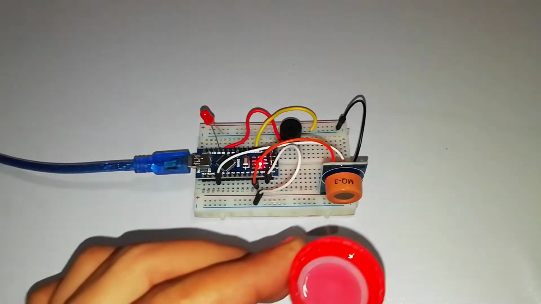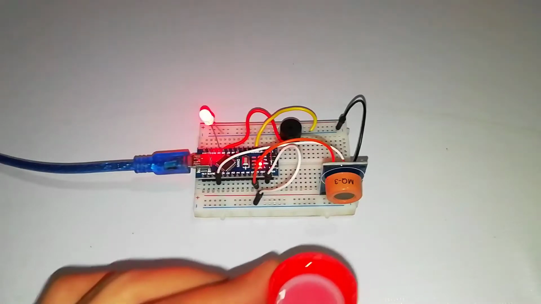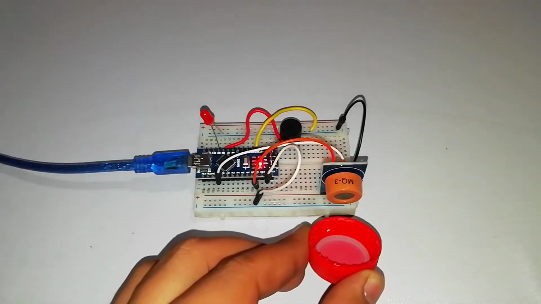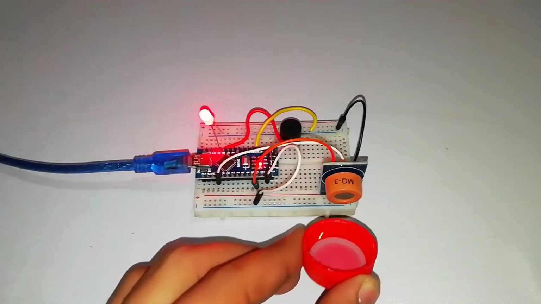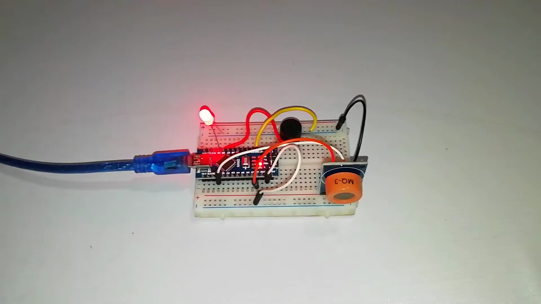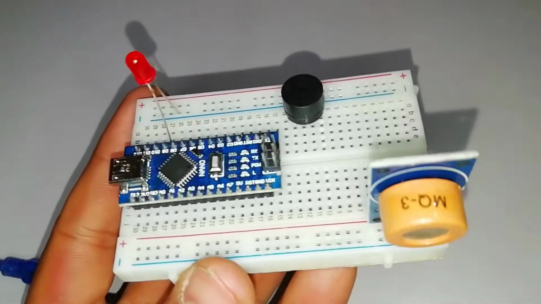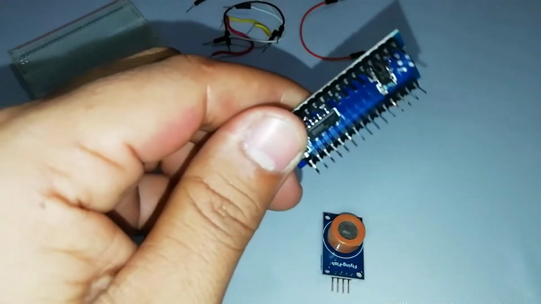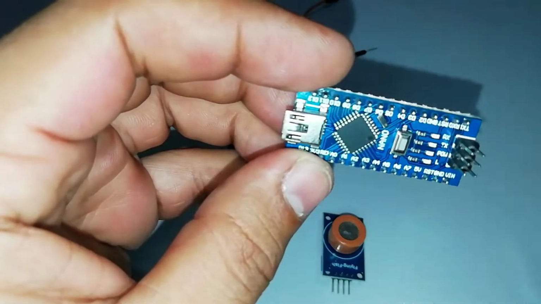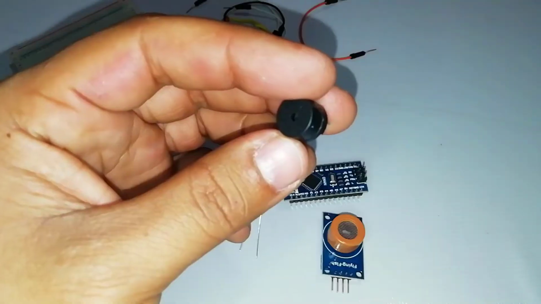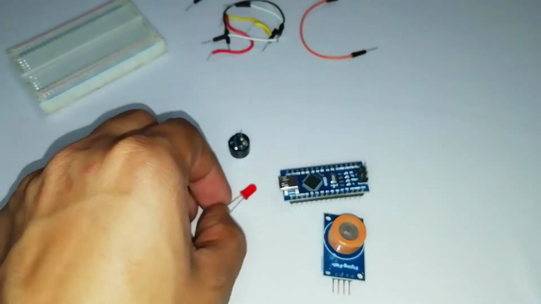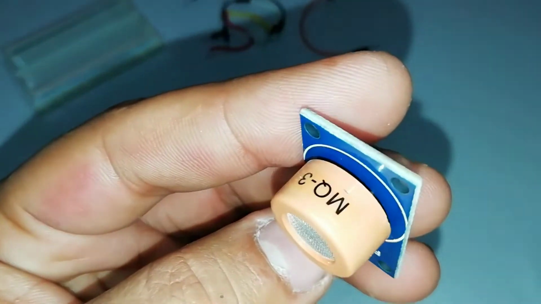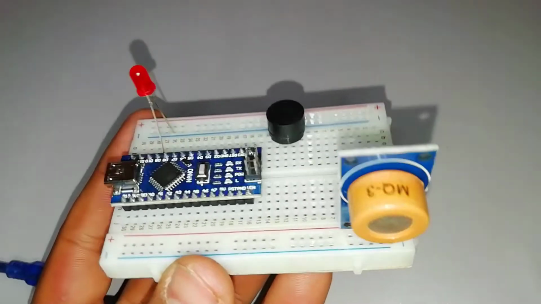We can use it in various application fields. So this is a small demonstration of a simple alcohol detector using Arduino and MQ3 sensor. Many advanced alcohol sensors are available in the market for a reasonable price. But today we are making this project using some basic microcontroller like Arduino Nano, a buzzer, or LED and MQ3 alcohol sensor. So this is a very simple project. Without any delay, let's get into this.